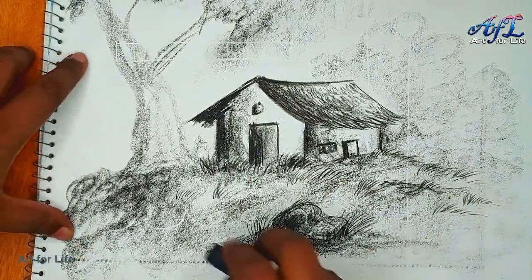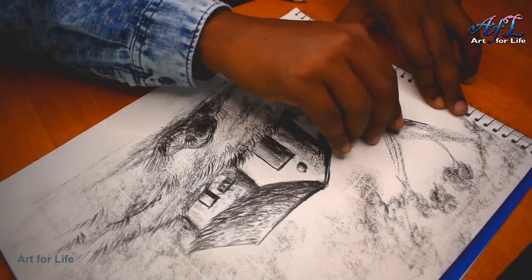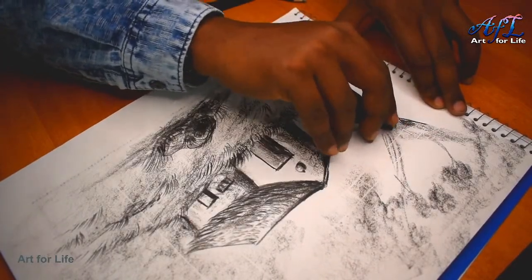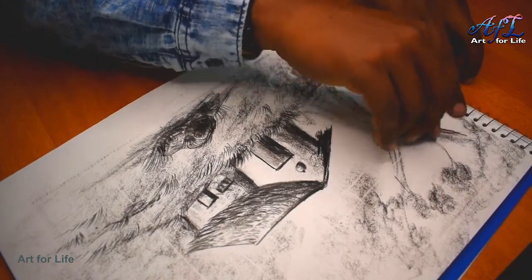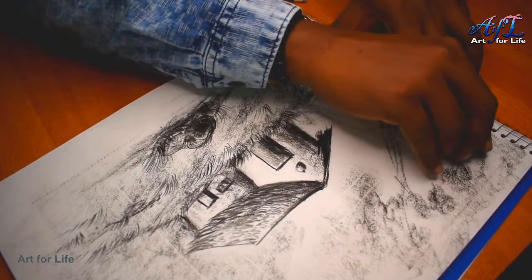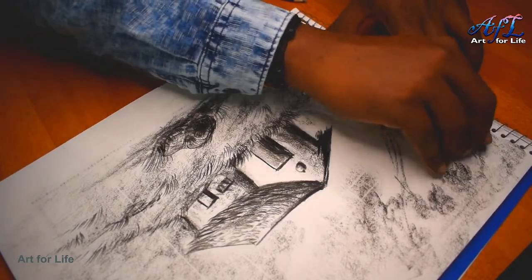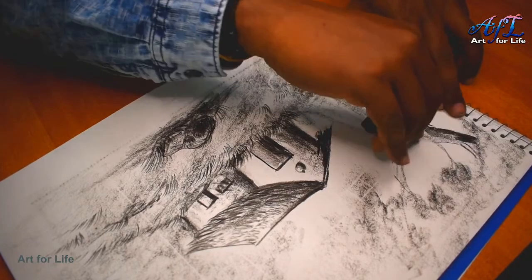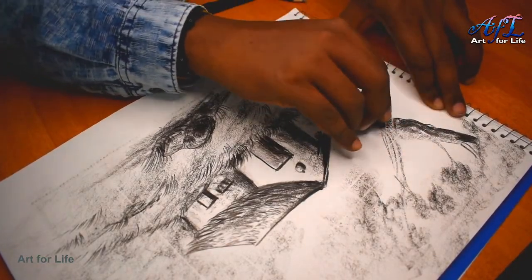Another advantage is if you are trying to sketch something very quickly, maybe capturing some outdoor activities, and you want to capture the shadings also, then for that purpose charcoal will be very advantageous. You can capture textures and all those things so quickly.